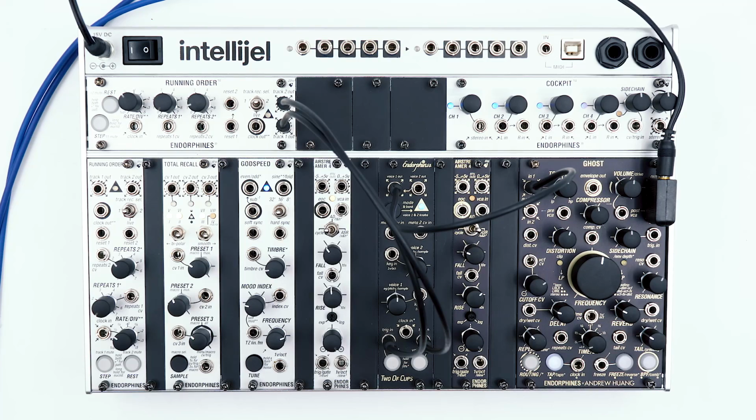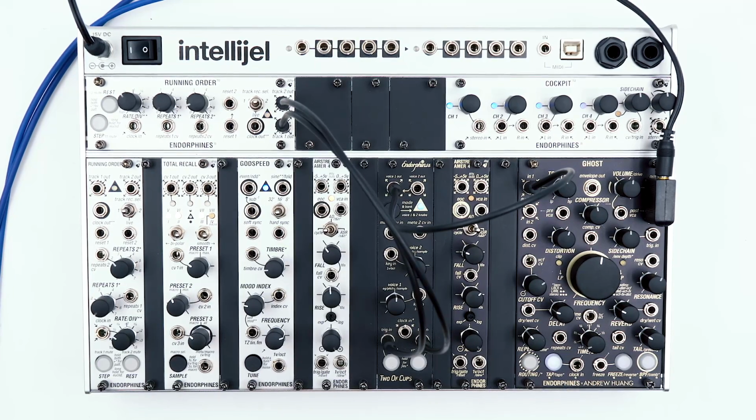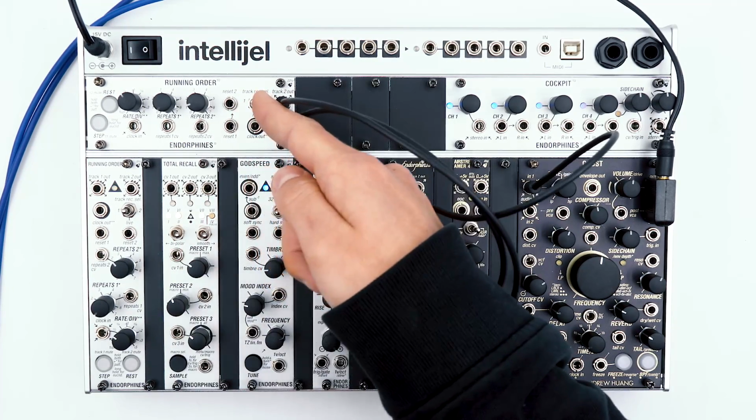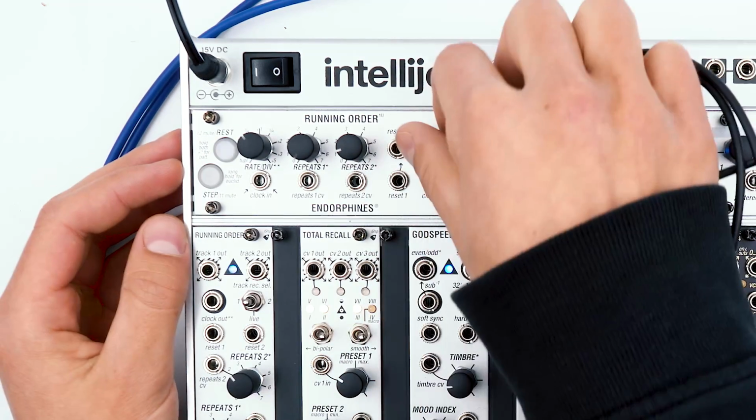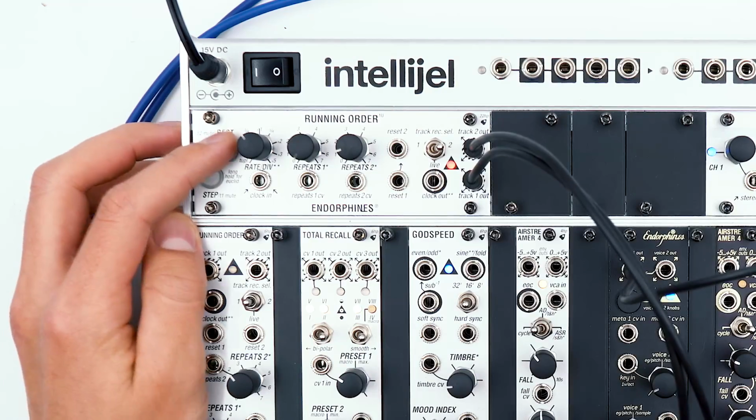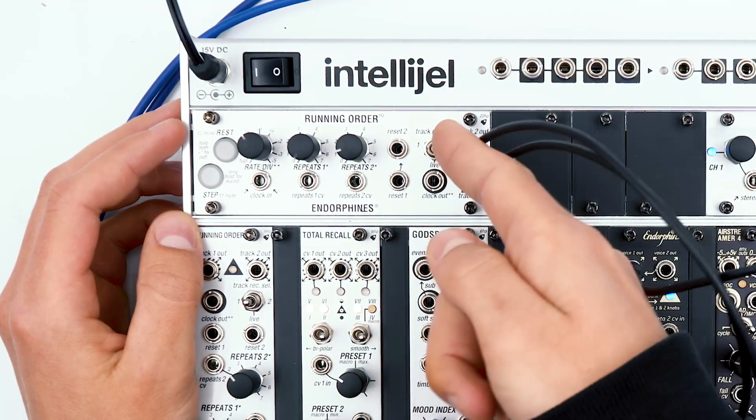And if this is not enough, we can extend our patterns by using the repeats knobs that repeat steps, creating a much longer sequence. To delete the track 1 and track 2 sequence, we simply flip the switch to the left and add 1 rest step, flip the switch to the right and add another rest step. This means that now our patterns are empty.